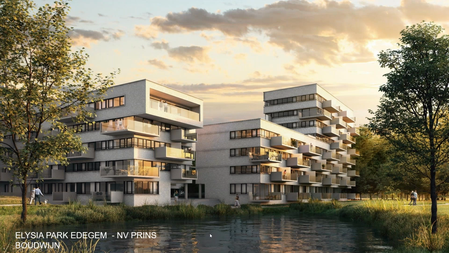And then this is Elysia Park in Edegem. It's a residential development near Antwerp. It's approximately 40,000 square meters. The project contains 390 residential units, from apartments to assisted living facilities. The Elysia Park project is divided into 4 building clusters and is realized in phases, one after the other.